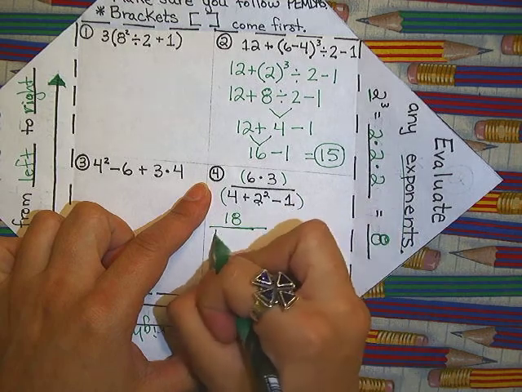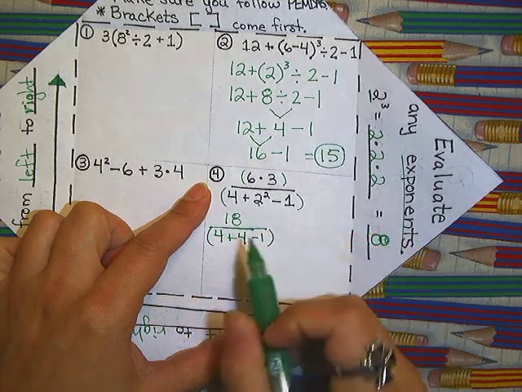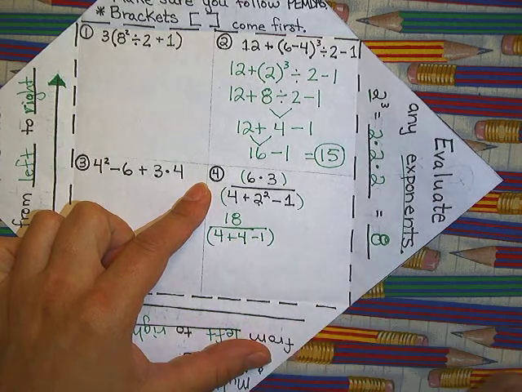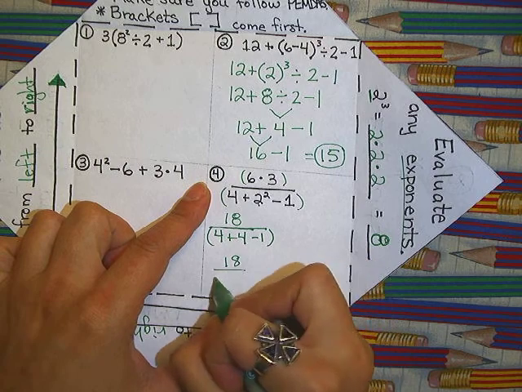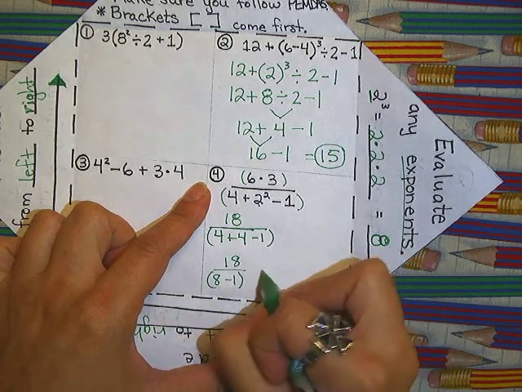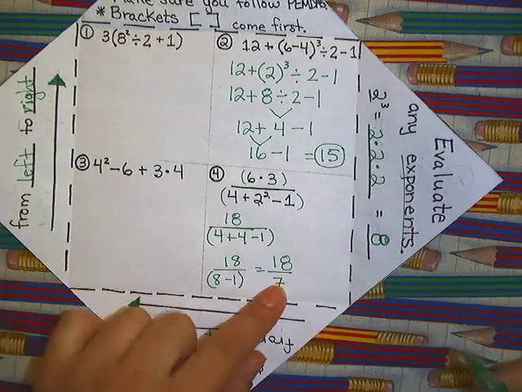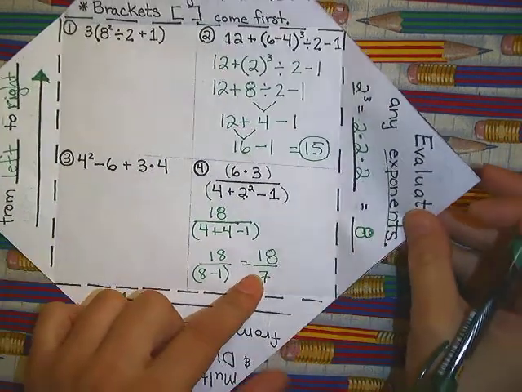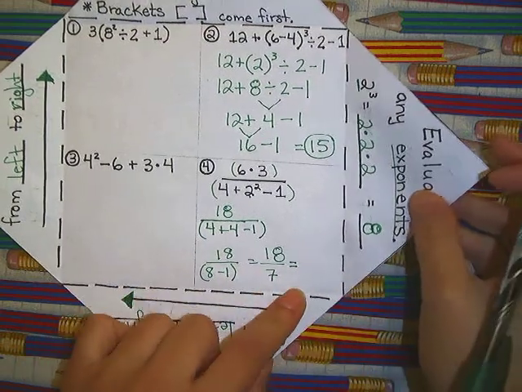Now what's below, we need to follow order of operations. Okay, within my parentheses I do have an exponent here. 2 squared is going to be 4. Now I have addition and subtraction. 4 plus 4 gives us 8. And 8 minus 1, that's going to give us 7.